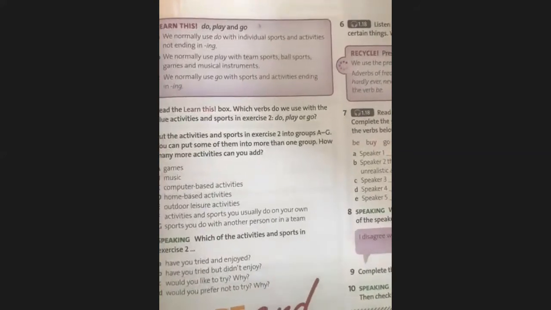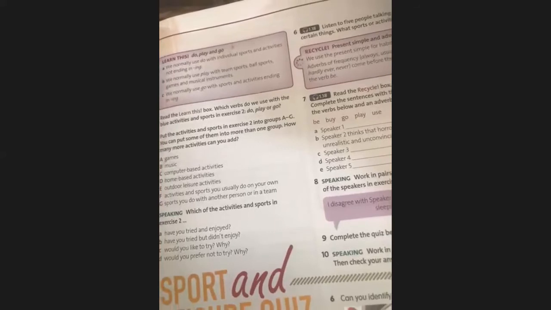It says normally we use do, play, or go for individual sports and activities ending in ing. For example, boxing. What else ends in ing? Shopping. No, you don't do shopping. Boxing, skateboarding, those types of things.